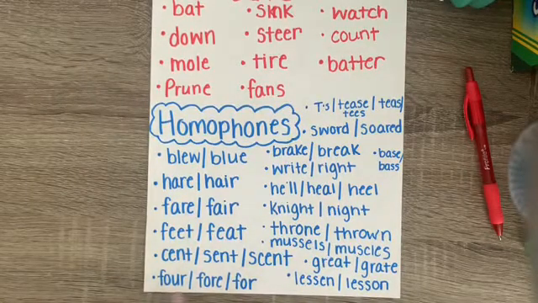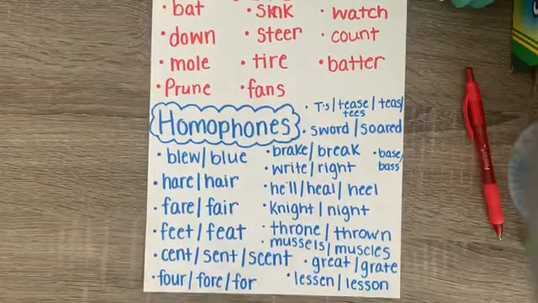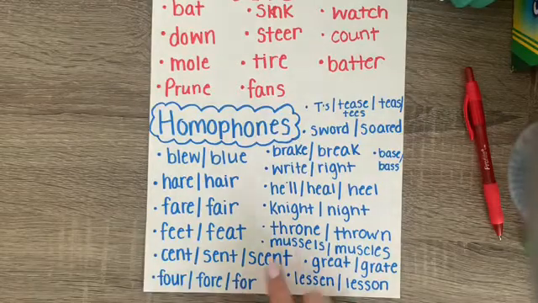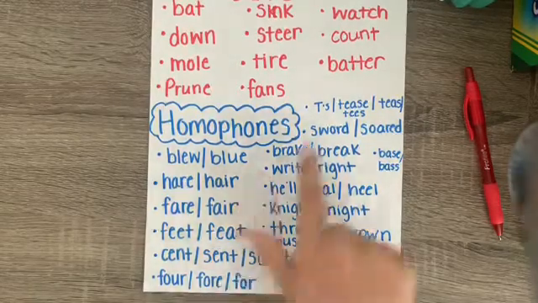So 4 is the amount. 4 is like when you're golfing, some people yell 4. And then this 4 is when something is for somebody else. Let's start over here and then work our way back up to the top.